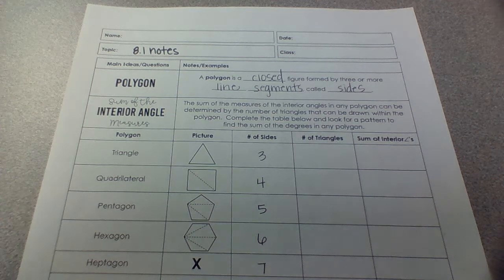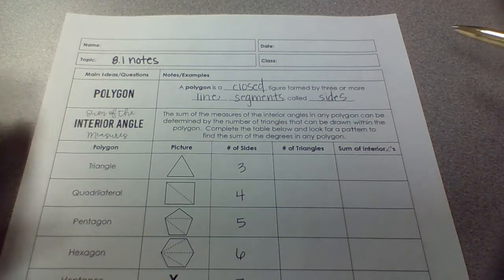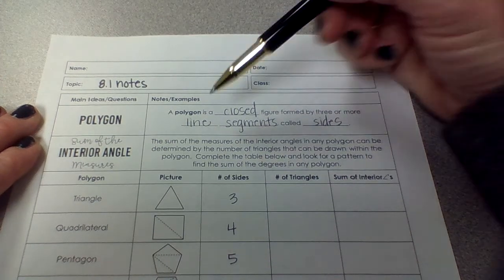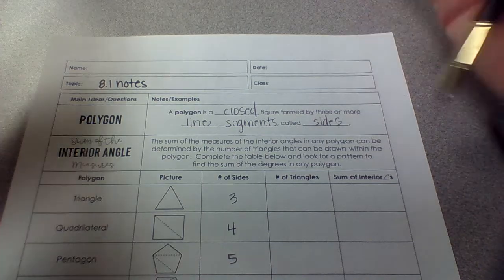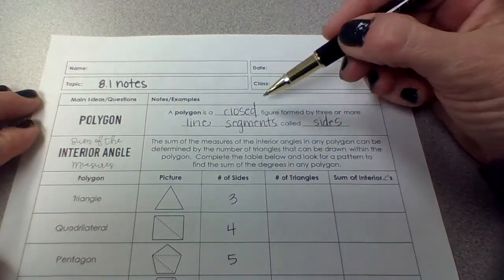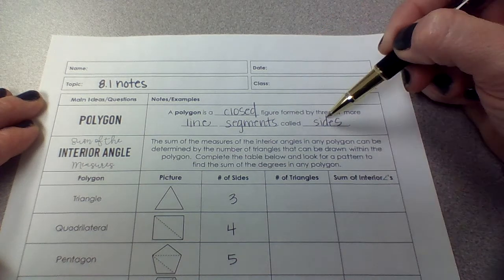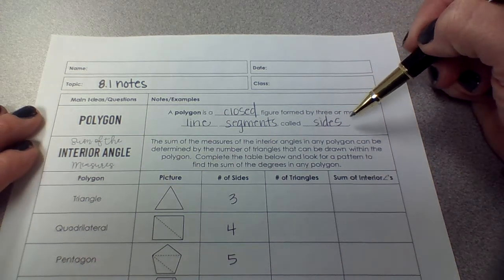All right, so chapter 8 starts with just talking about polygons in general. So let's go ahead and start filling in the top part right here. A polygon is a closed figure. Obviously, open means sides don't meet. So it's a closed figure formed by three or more line segments called sides. Okay, so that's a polygon, three or more line segments.